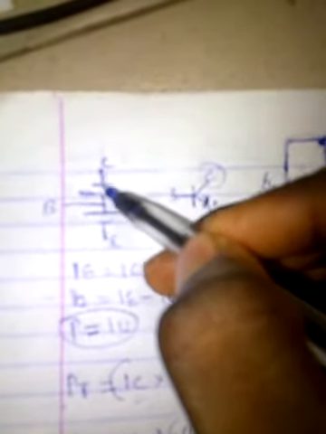Now we know current flowing through here is the same, but when it gets to this point, it adds up to give us IE. So since current is flowing through this, power is developed across this voltage source.